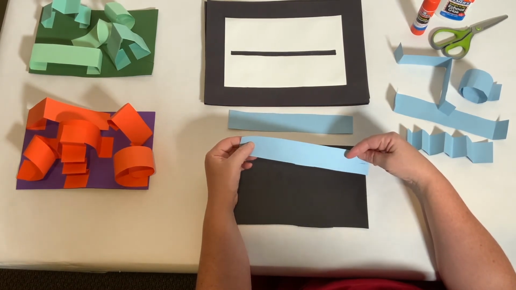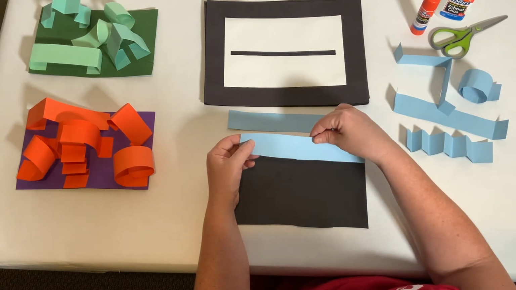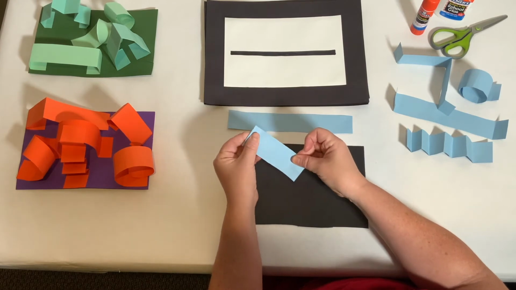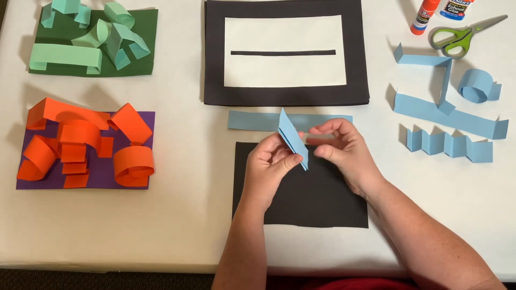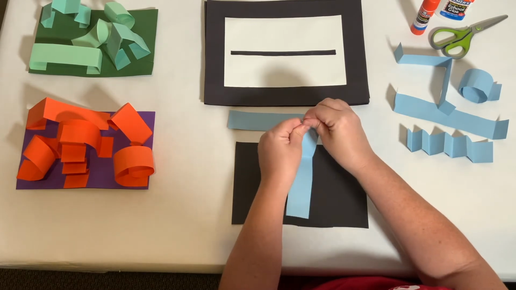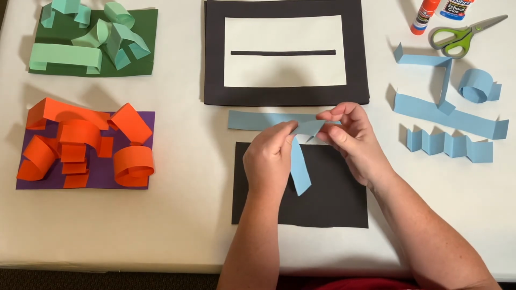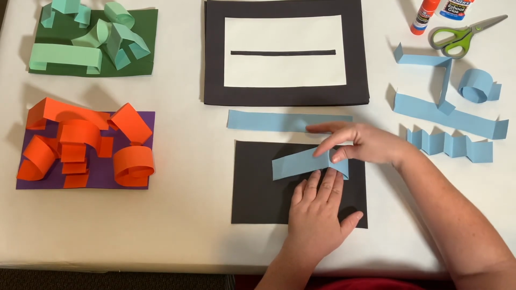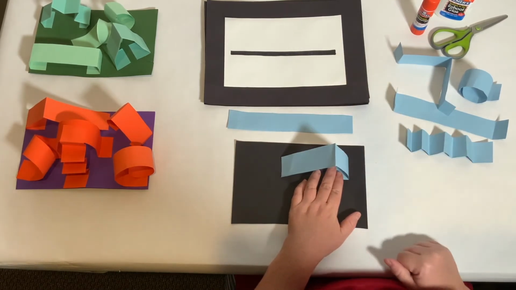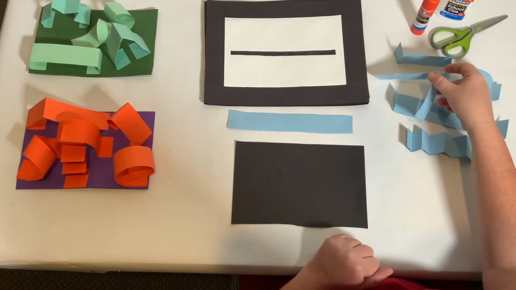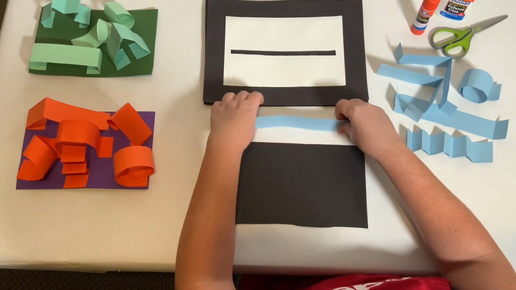Now here's another way to make a piece to go on an obstacle course with a straight line. We are going to make a slide. Let's fold this one in half too. Watch how to make this slide. Then you're going to make a little slit on one side, and there you have it. There's your slide. Pretty cool, huh? Straight line. We have 3 ways of using these straight lines.